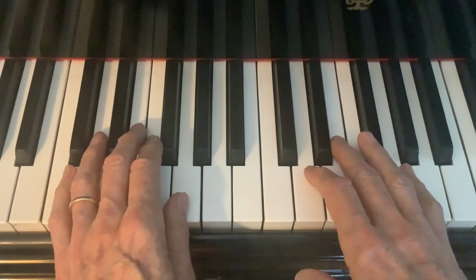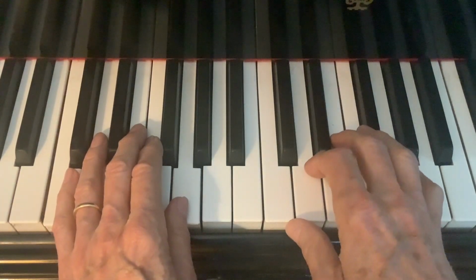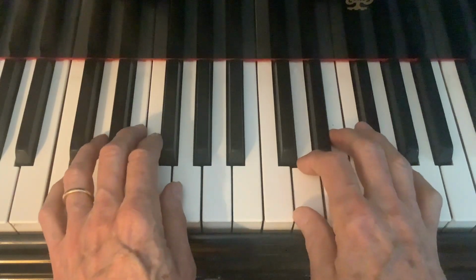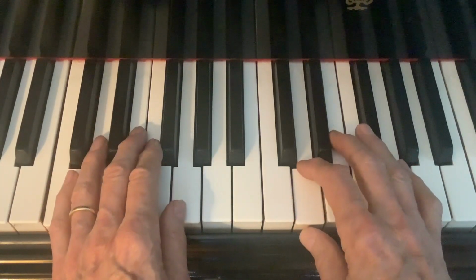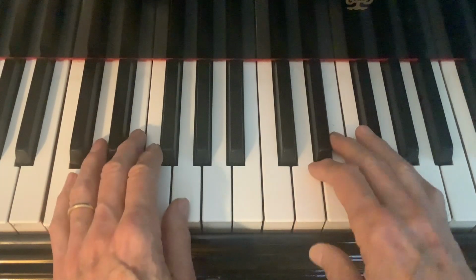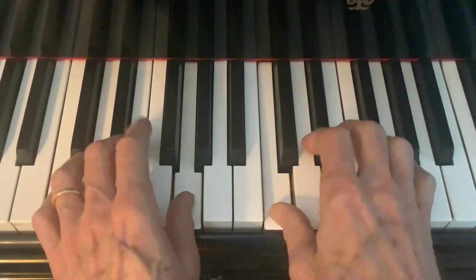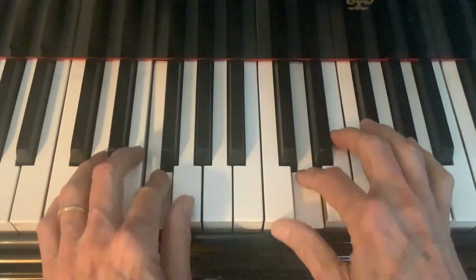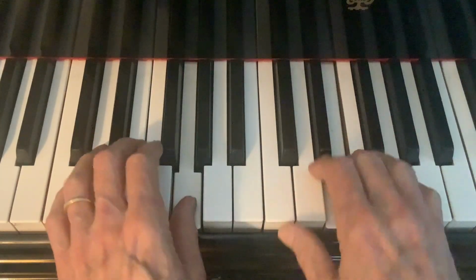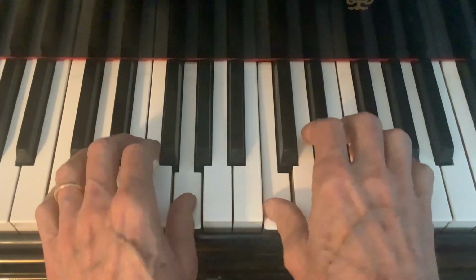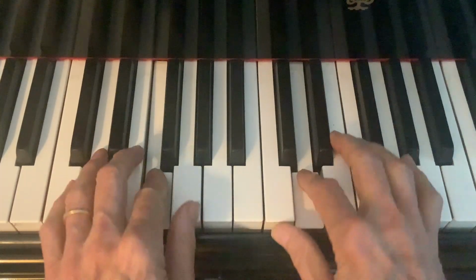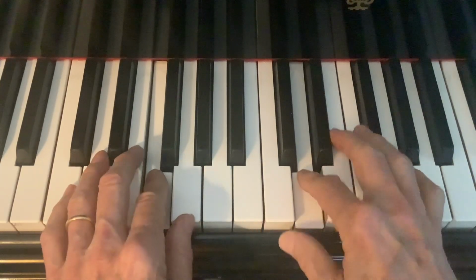Now let's go from that 4th measure, the last measure of the first line, to the first measure of the second line. 1, 2, so we have G, E, going to F, D. Let's do that again. Okay, now we're on the first measure of the second line.